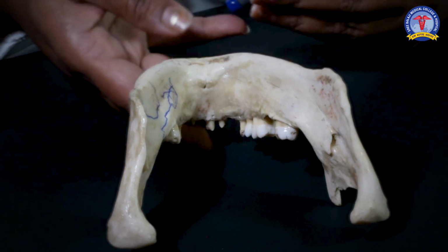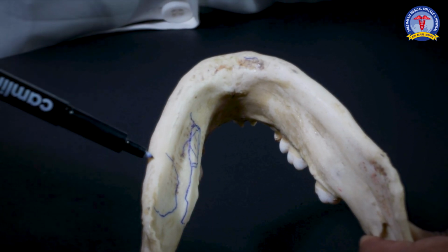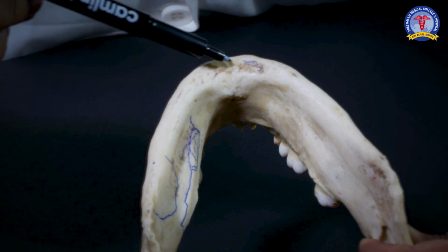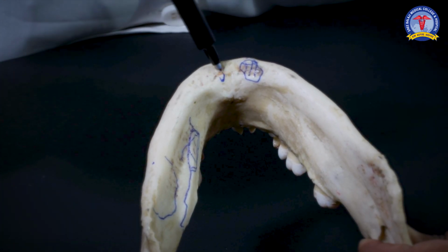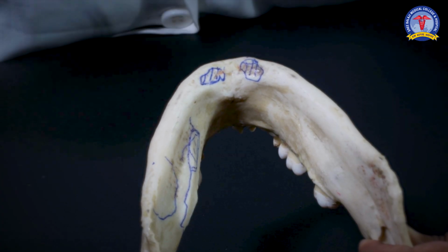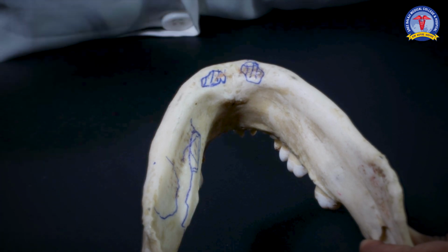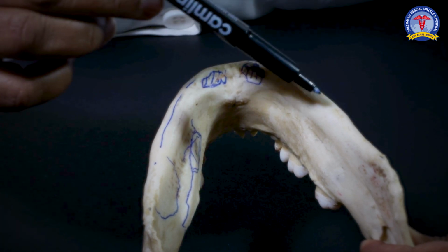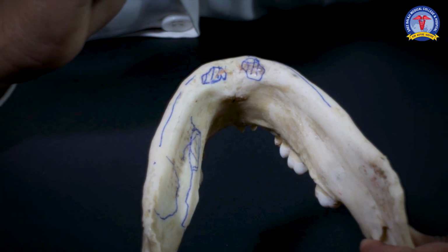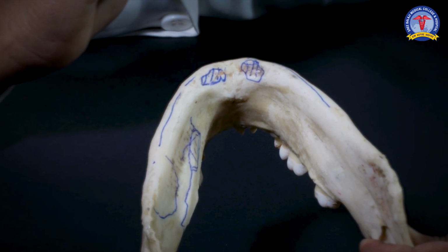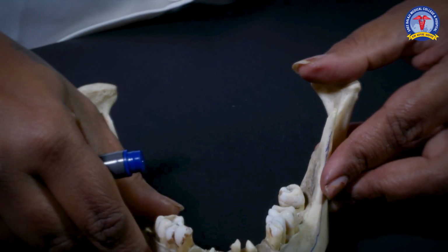Now the lower border of the body of the mandible. Along the midline, on either side of the midline, there is a depression. This is known as the digastric fossa. It gives attachment to the anterior belly of the digastric. And the lower border of the body of the mandible also gives attachment to the investing layer of deep cervical fascia and also the platysma muscle. So with that, we finish the body of the mandible.